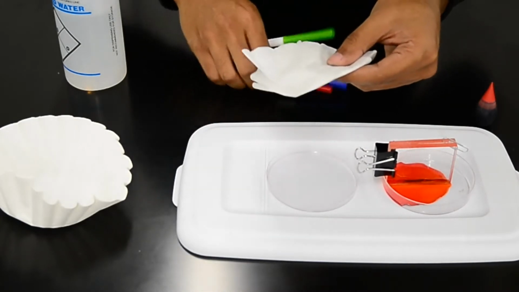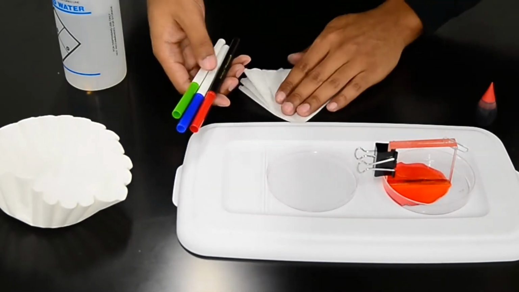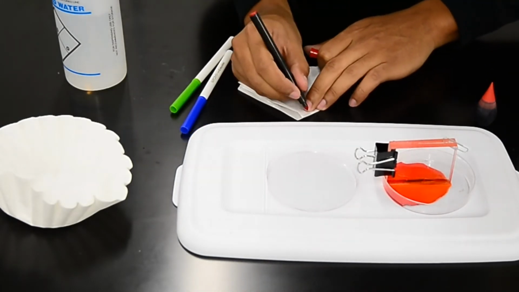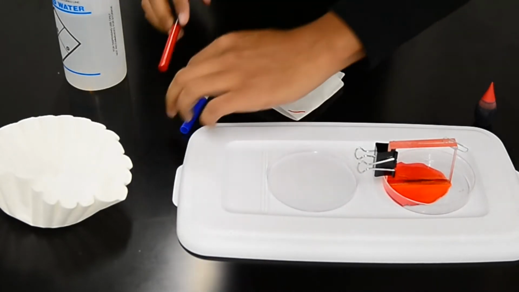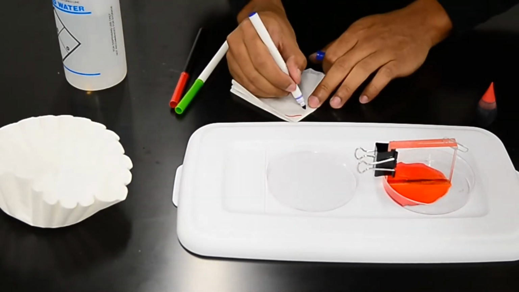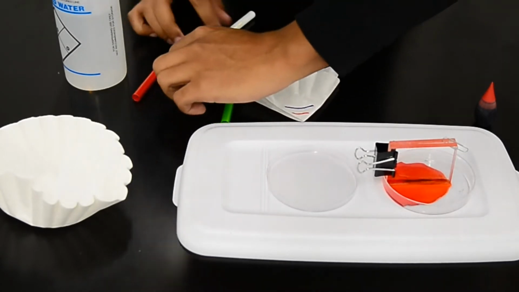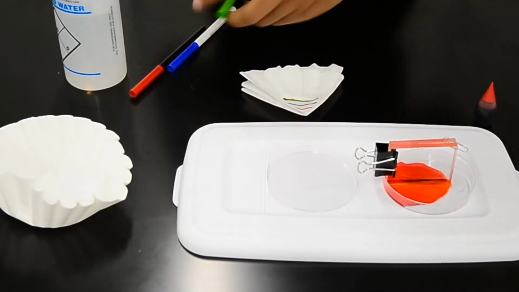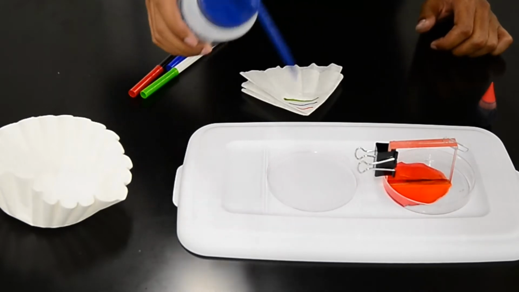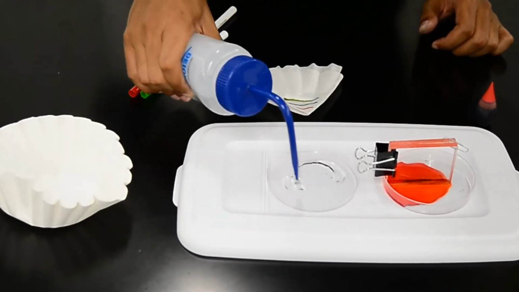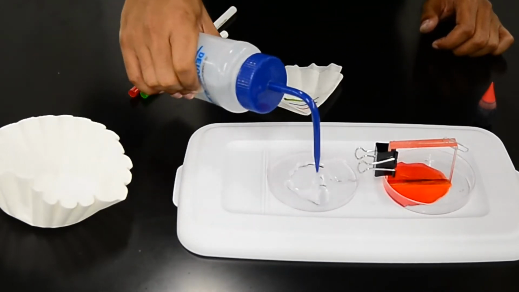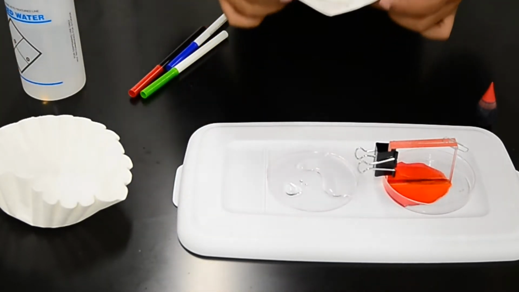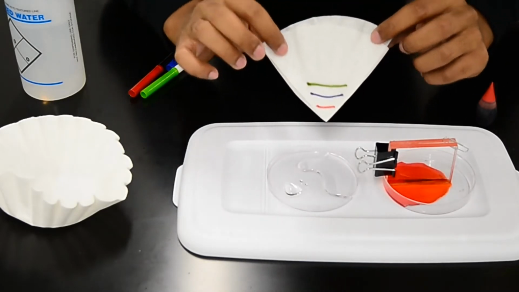And then we're going to take our favorite expo markers, right? We're going to go ahead and draw lines across our filter, just like that. Then we add a little bit of water to our other plate, and then we'll take the tip of our filter and put it in the water.